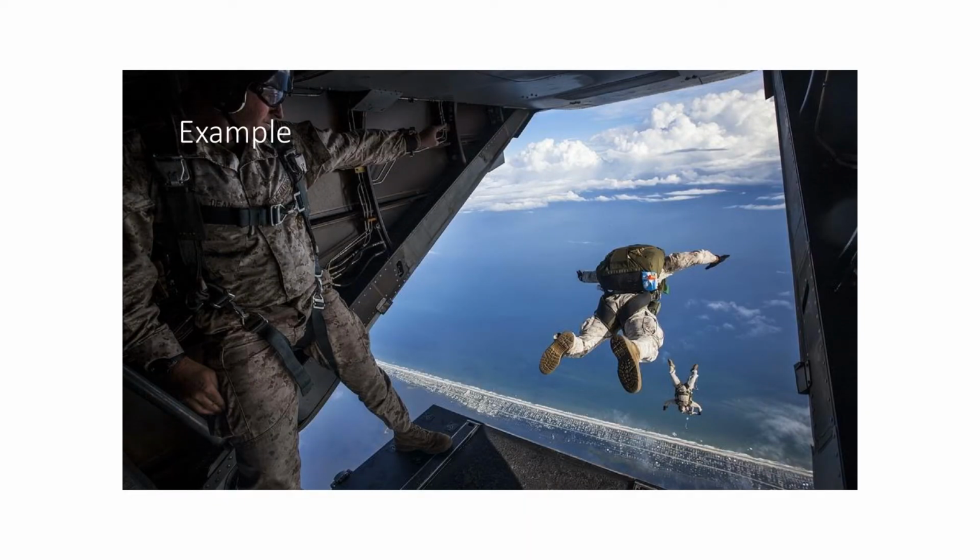At the start of the video, you may remember seeing this picture of someone jumping out of an aeroplane. Now to start with, they've got a lot of gravitational potential energy. In other words, they've got a lot of height, and gravity is pulling them down towards the earth. However, as they fall, that energy gets transferred into kinetic energy.